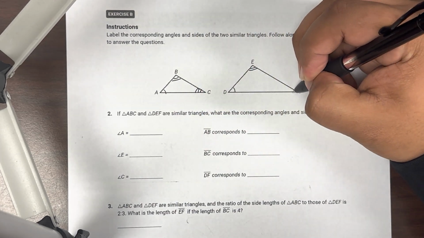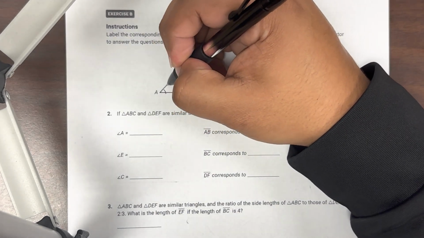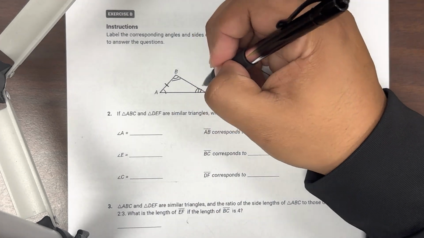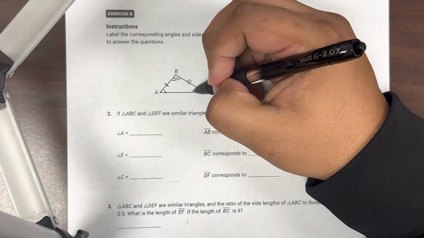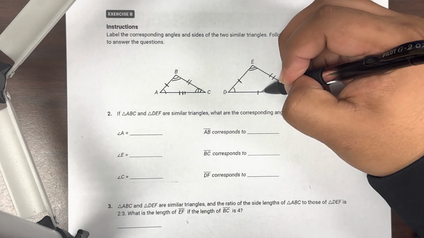C is corresponding to F. Looking at sides now, going in order, A to B is corresponding to D to E. B to C is corresponding to E to F. And A to C is corresponding to D to F.